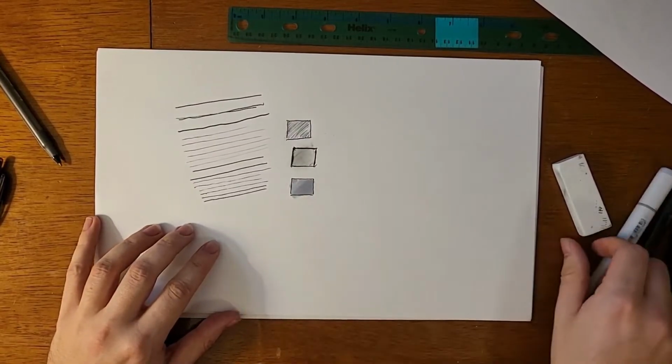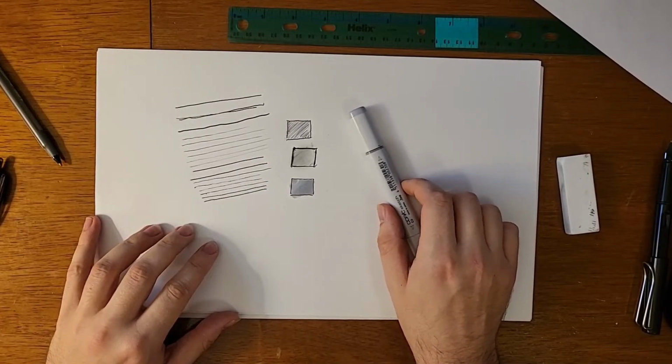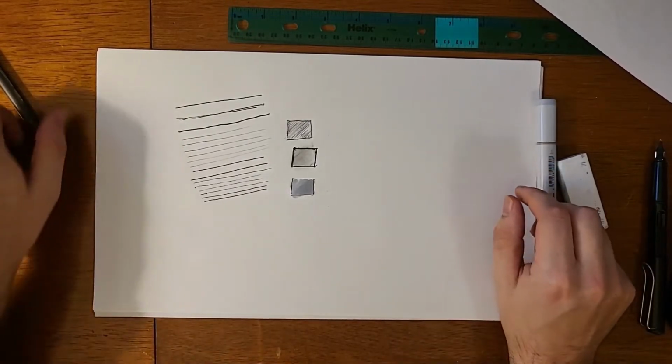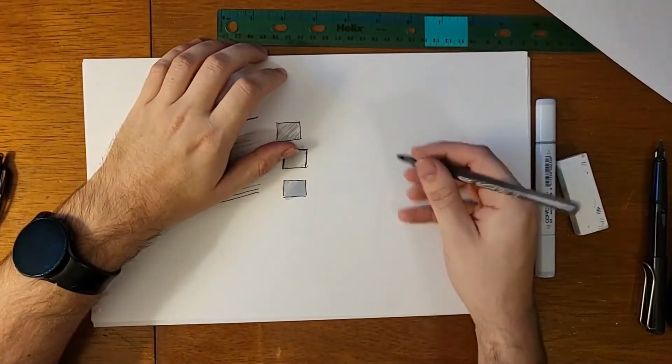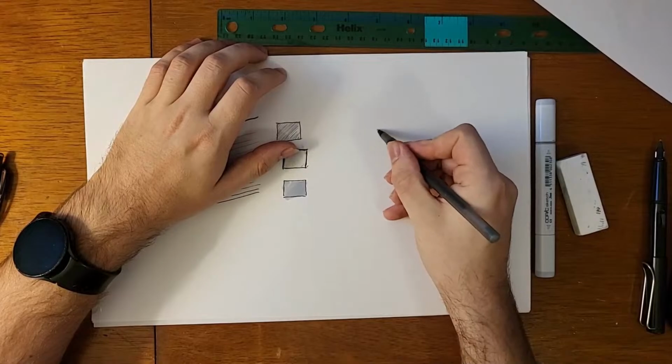There was certainly this Copic marker, and let me just draw something real quick. You got the pen in Copic with, let me try and draw.